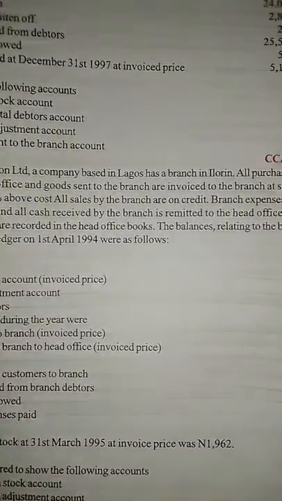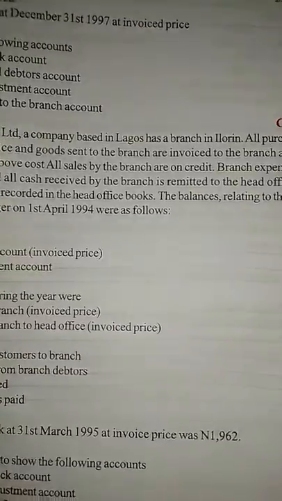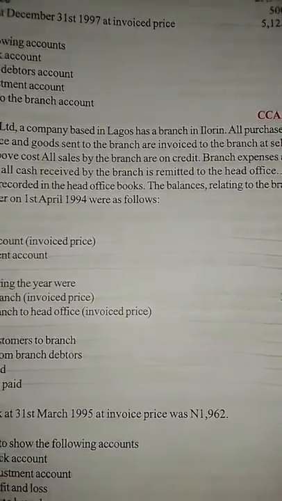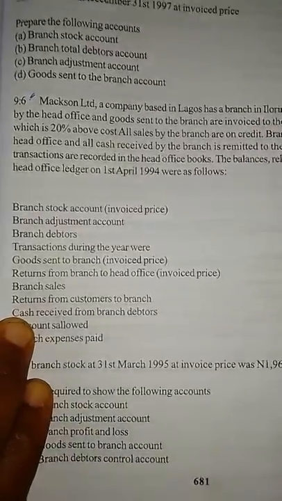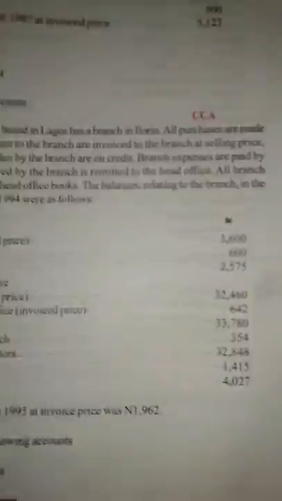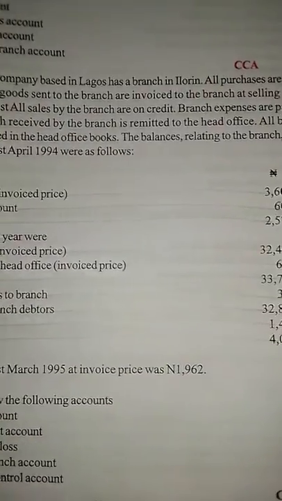All purchases are made by the head office, and goods sent to the branch are invoiced to the branch at selling price, which is 20% above cost. All sales by the branch are on credit. Branch expenses are paid by the head office and all cash received by the branch is remitted to the head office. All branch transactions are recorded in the head office books.